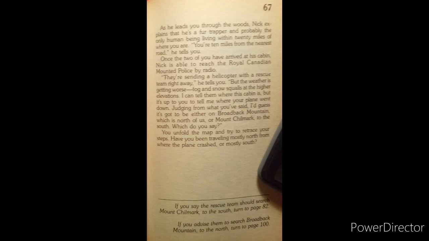I can tell them where the cabin is, but it's up to you to tell me where your plane went down. Judging from what you've said, I'd guess it's got to be either on Broadback Mountain, which is north of us, or Mount Chilmark to the south. Which do you say?" You unfold the map and try to retrace your steps. Have you been travelling mostly north, where the plane crashed, or mostly south? If you say the rescue team should search Mount Chilmark to the south, turn to page 82. If you advise them to search Broadback Mountain to the north, turn to page 100.